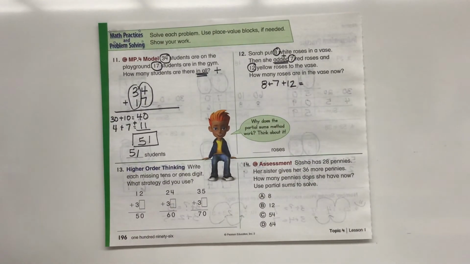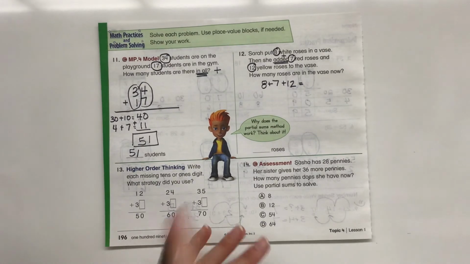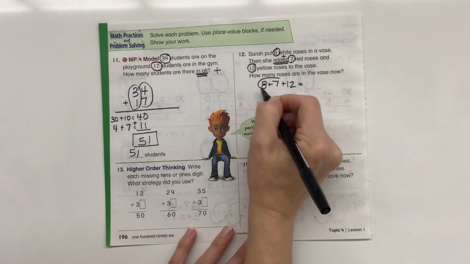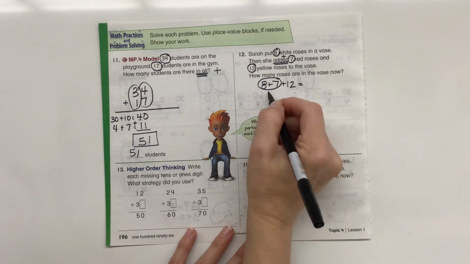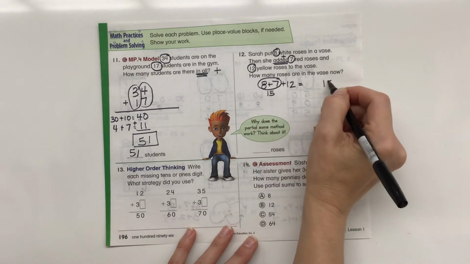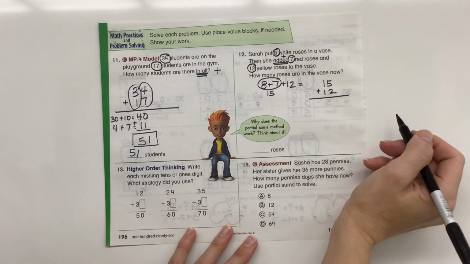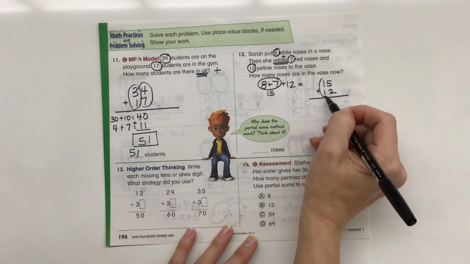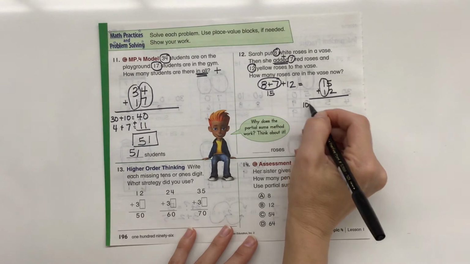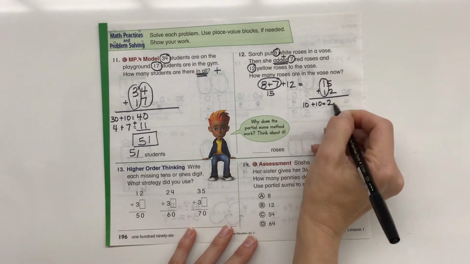Now we can circle a couple of these together and combine them. That's what I'm going to do. I'm going to put this together. I know that 8 plus 7 equals 15. So now I'm going to do 15 plus 12. And I can do my partial sums. One group of 10 plus one group of 10. 10 plus 10 equals 20.